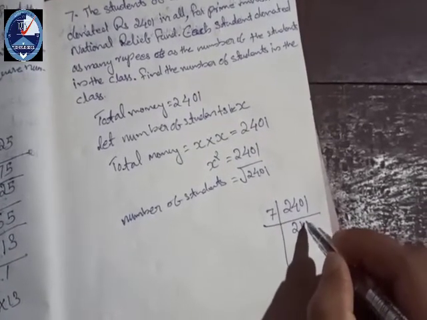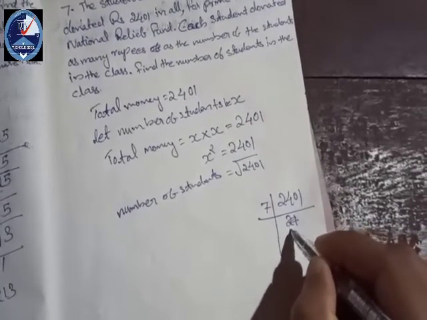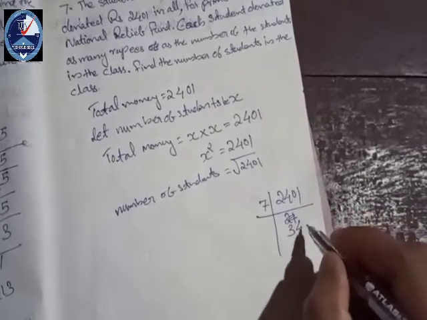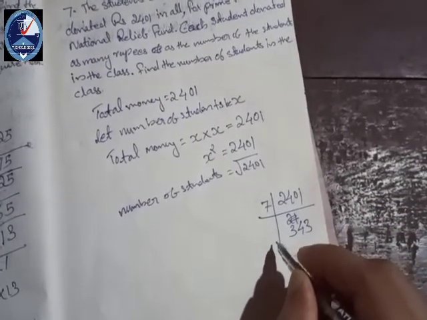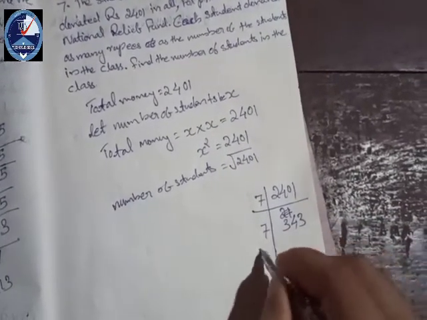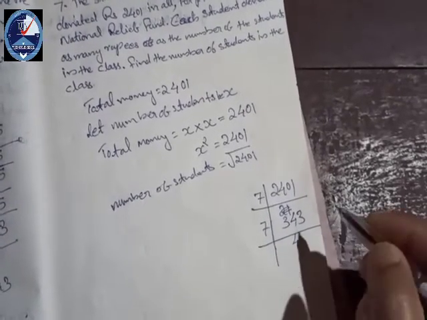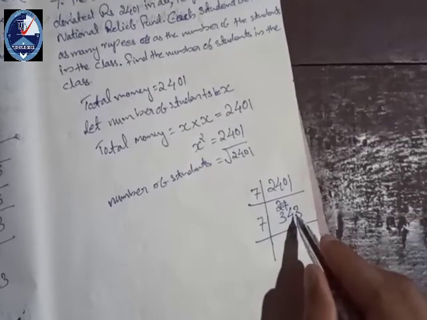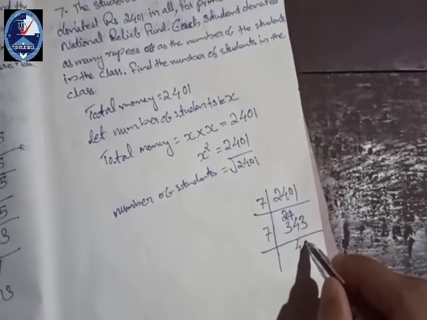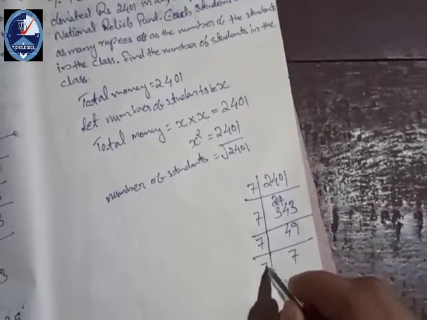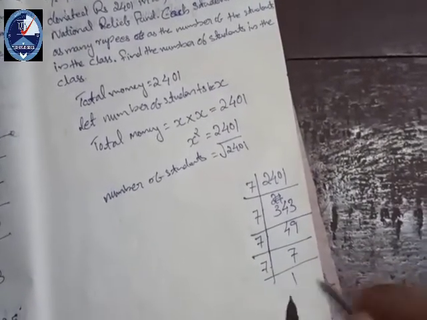Then 7 3s are 21, 7 4s are 28, we can divide with 7 again, then again with 7, and finally we get 1.